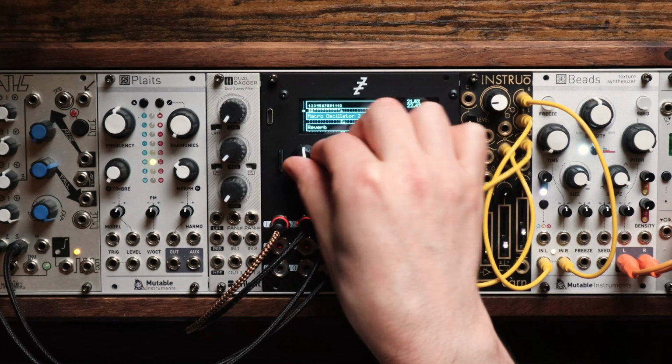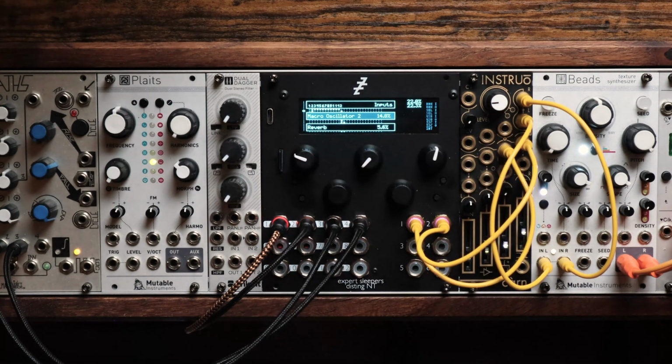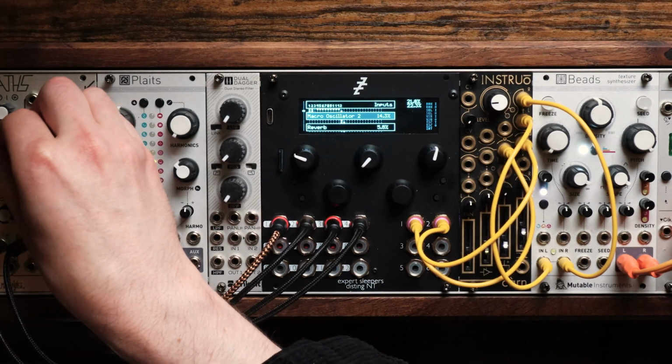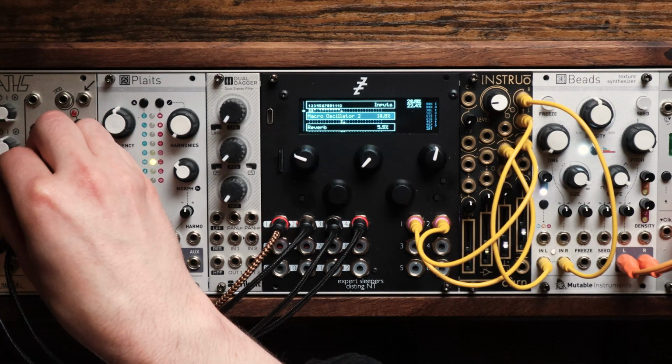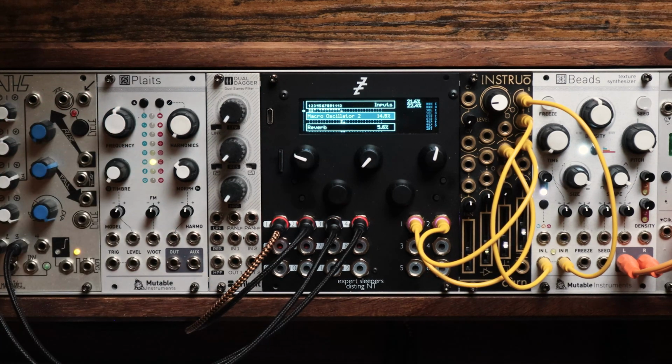So yeah, there's a really basic patch, really straightforward to set up. And once you've done this, you can then save it as a preset and it will be ready to go the next time you fire up the module. But yeah, that's the brief overview. Now let's get into some of the presets.